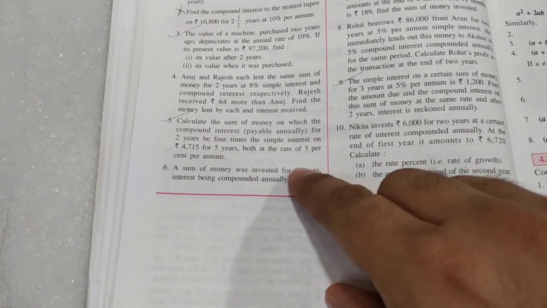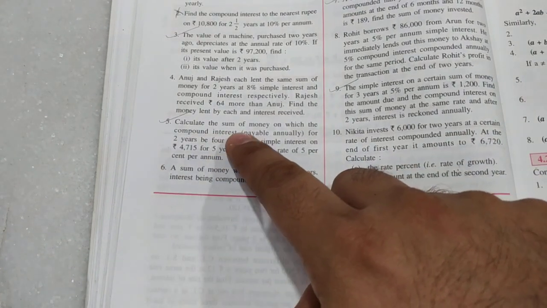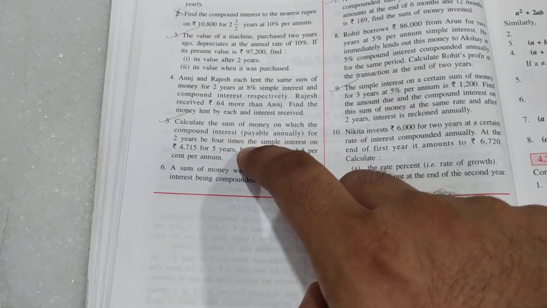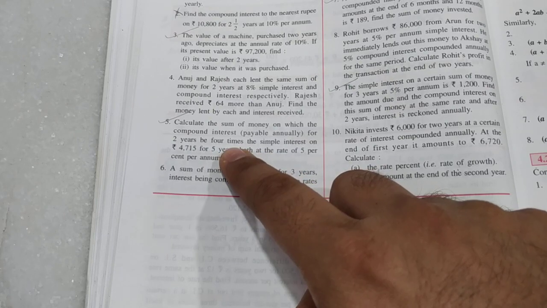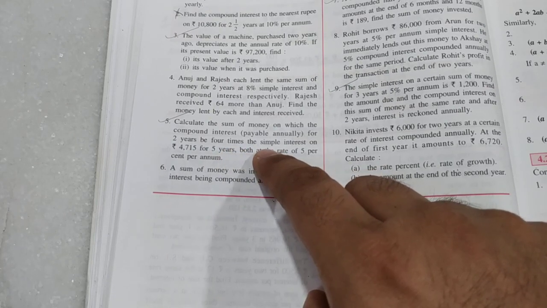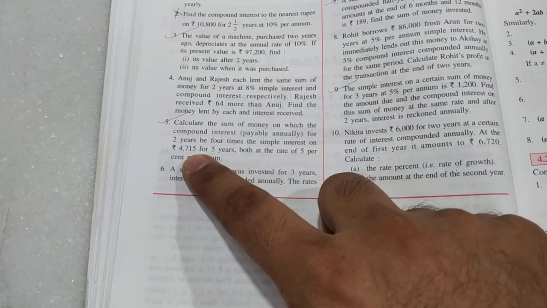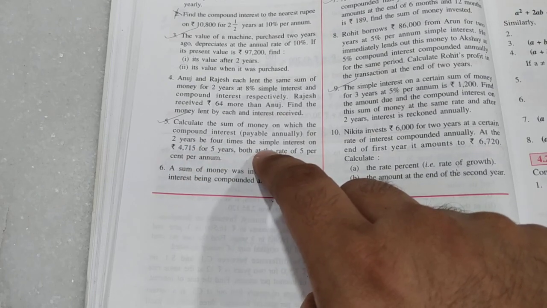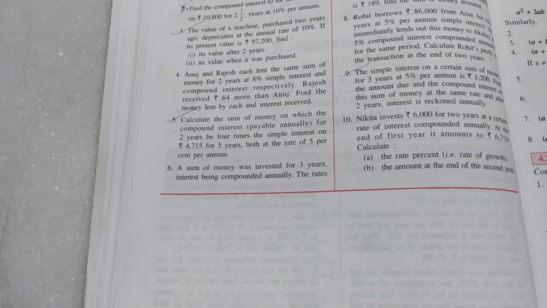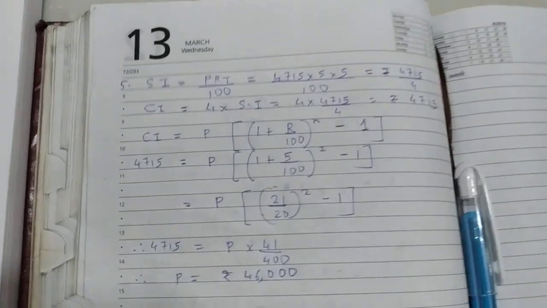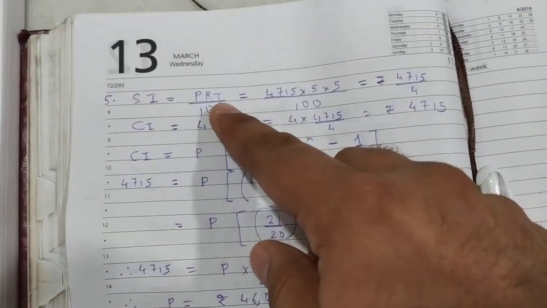Now in the fifth sum, calculate the sum of money, that is the principal, on which compound interest for 2 years is 4 times the simple interest on this principal. So the principal for simple interest is given and the principal for compound interest is asked. So first let's calculate the simple interest. All the values are given.